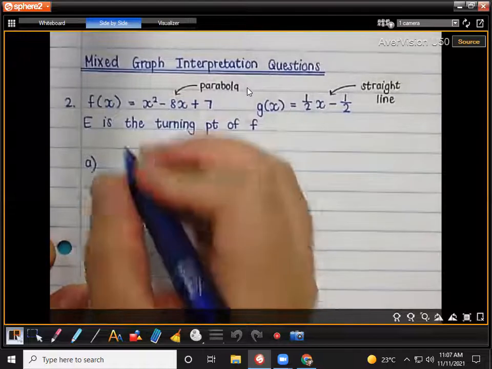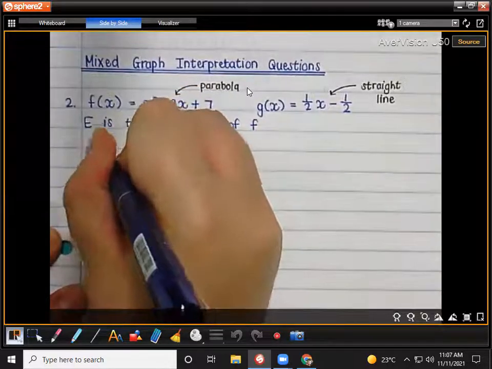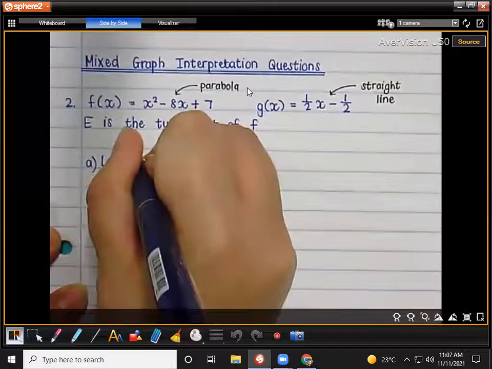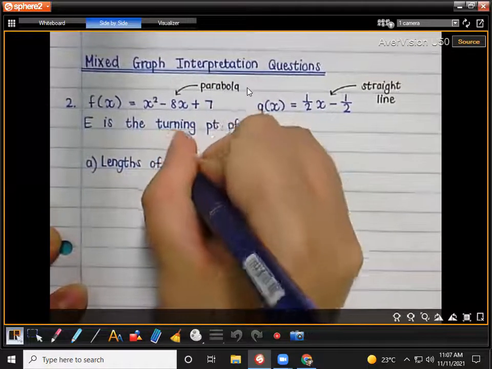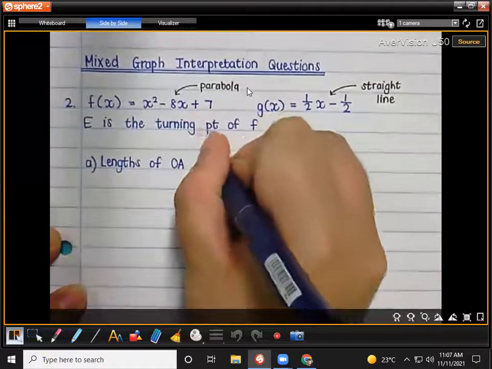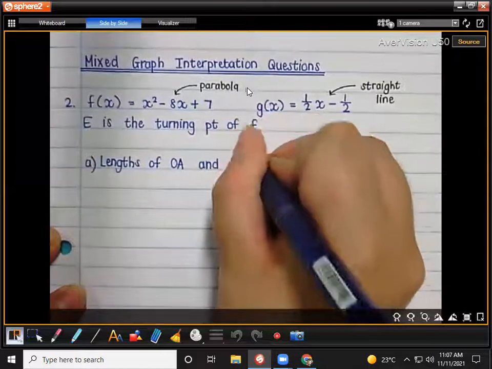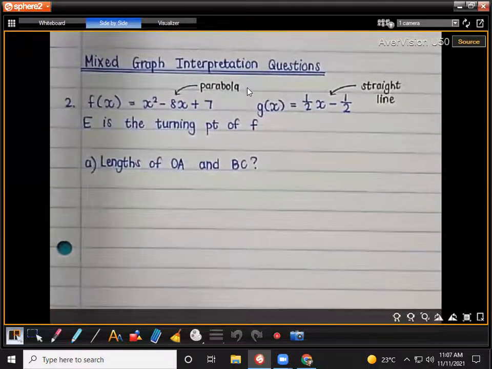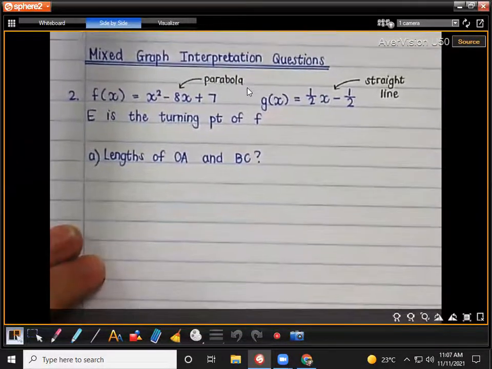For question A, they are asking for the length, or lengths, because it's 2, the lengths of OA and BC. Okay, that's what they're asking for in the first question. I'm going to put the graphs up now because we obviously have to look at it.